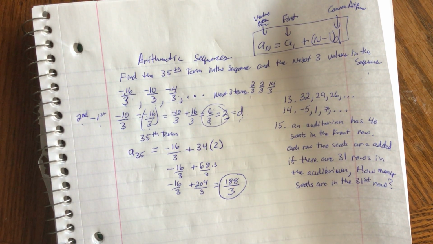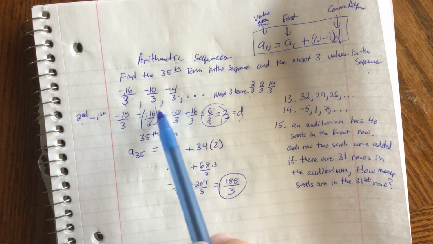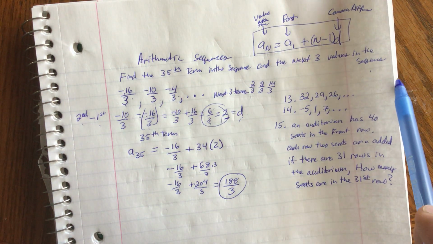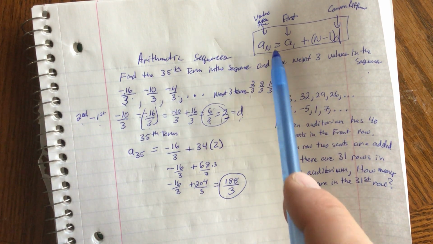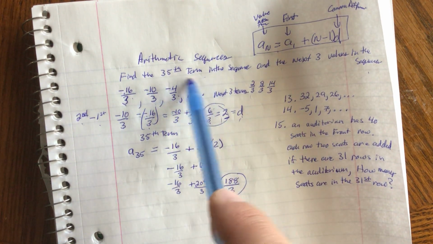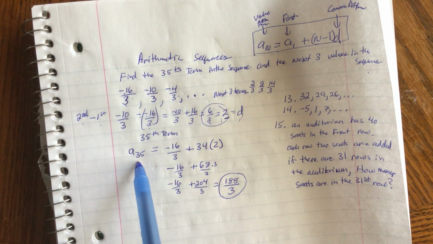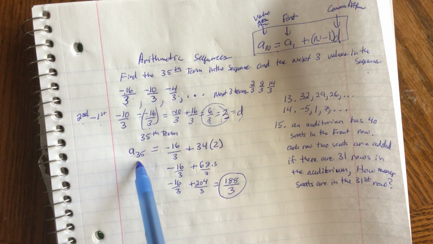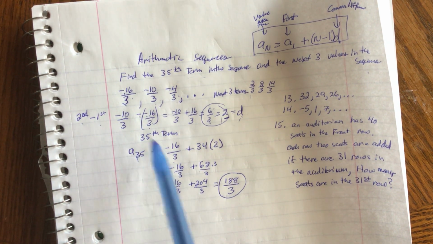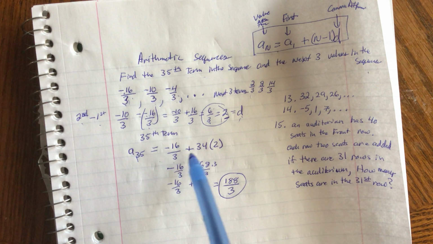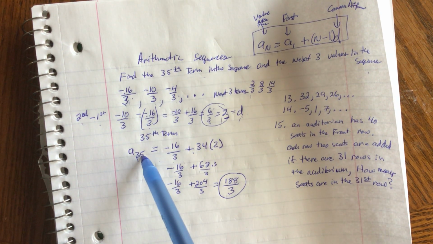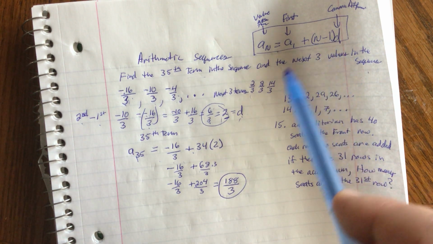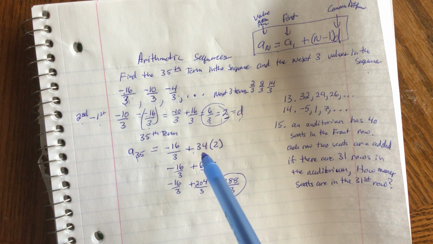Now, you could keep adding and adding until you get 35 terms out here, but that's going to take forever. So it's much easier to use this equation to find the 35th term in the sequence. So I'm just going to substitute in a sub 35, meaning I want to find the value of the 35th term, equaling the first term, that was the negative 16 thirds, plus n minus 1. So I'm trying to find the 35th term, so 35 minus 1 would be 34. That's how I got the 34.